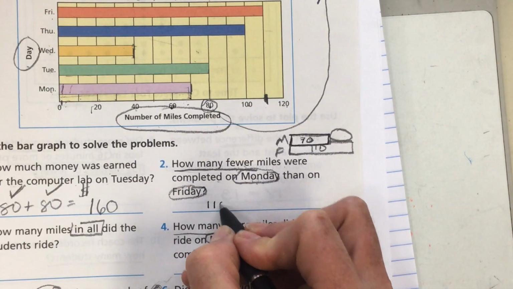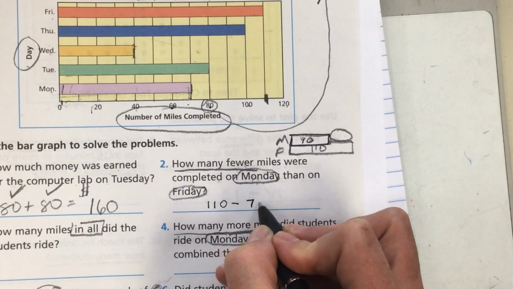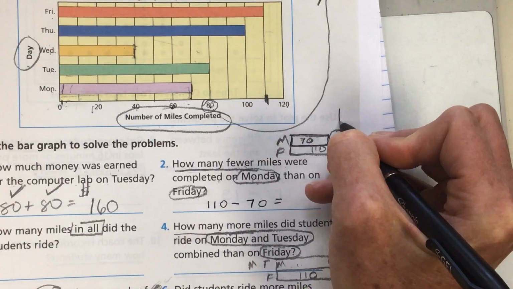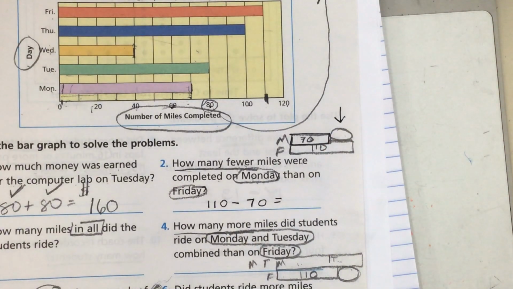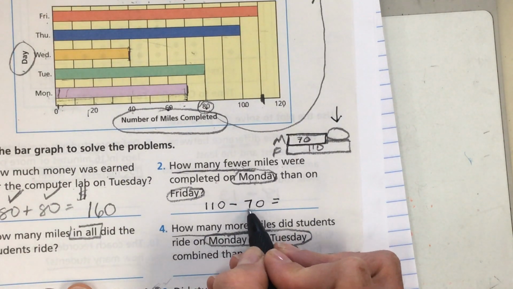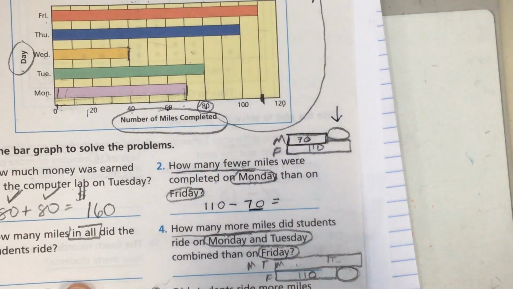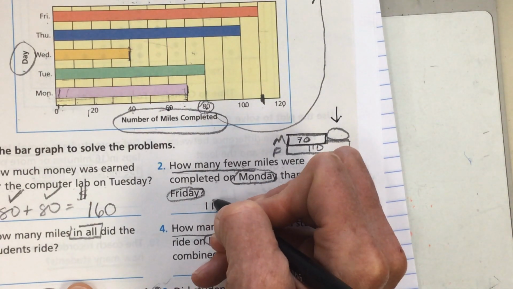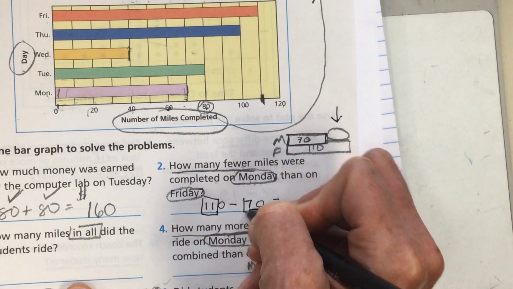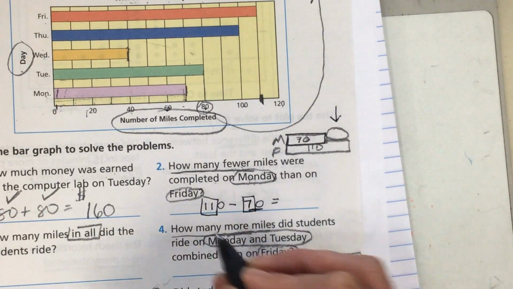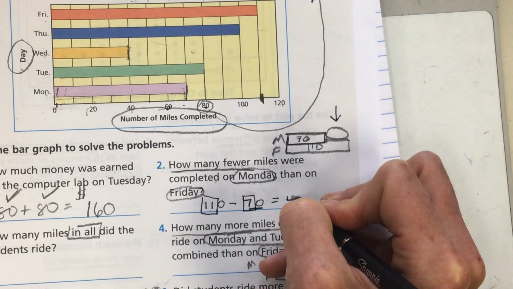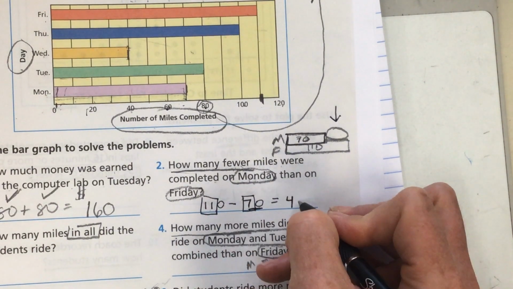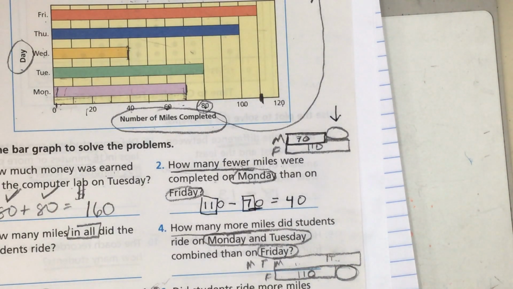So I'm going to have to go 110 minus 70 to find my missing number, to know how many fewer miles that was. So I can do it a couple different ways. I can start at 70 and I can count by tens until I get to 110. Or I can do 11 minus 7, and 11 minus 7 is 4, and then I have to add that placeholder, 40. So I can do that type of subtraction problem a couple different ways.